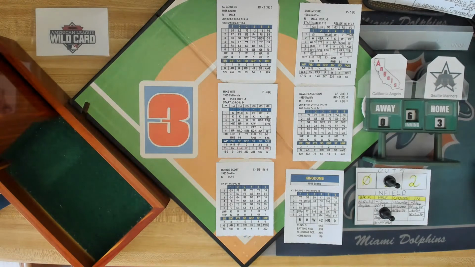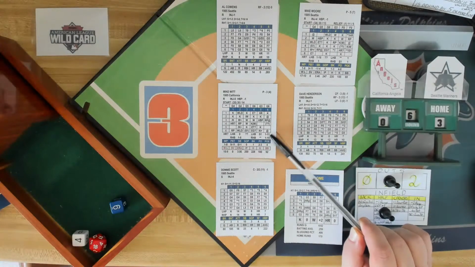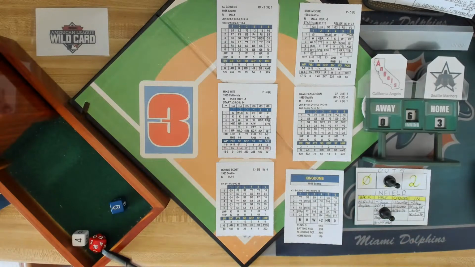Checking on us. I'm still rolling a strat. 17. Nothing happening. Witt will pitch. That's a 6-4. That's a double question mark. Scott is a switch hitter hitting from the left side. A 1-11 is a single up the middle. That's an 18. It's too high. Scott gets to swing 4-3, but he's going to lace a double into center field for Donnie Scott.